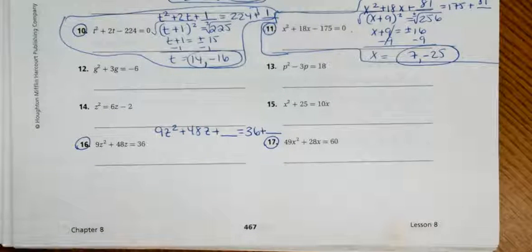All right, so we could actually pull out a 3 here, can't we? Pull out a 9.